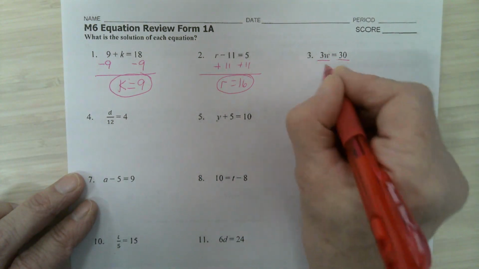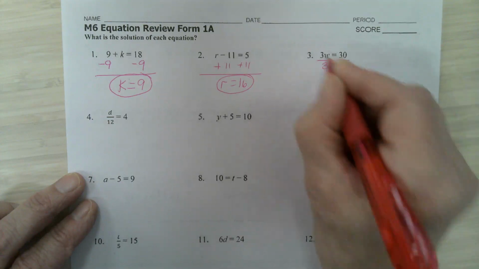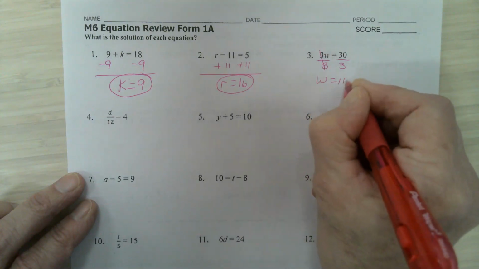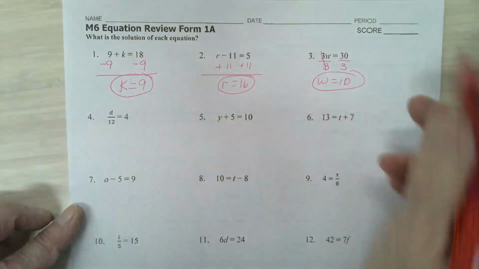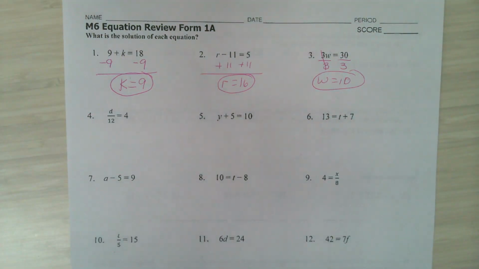This says 3 times W equals 30. What's the opposite of multiplying, class? Divide both sides by 3. W equals 10. 3 times 10 is 30. Make sure you're lining your equal signs up. If you don't have your paper, get one and write all of this stuff down.